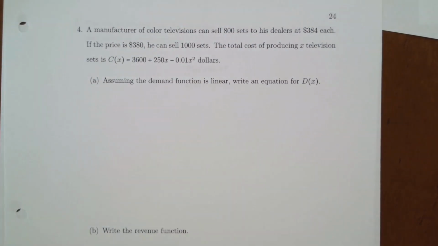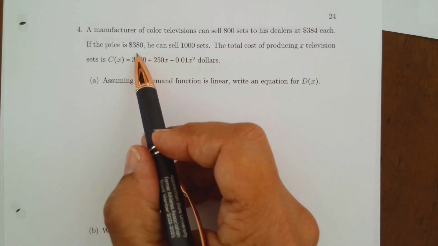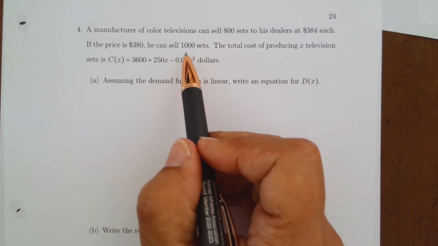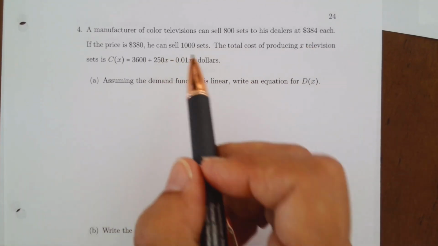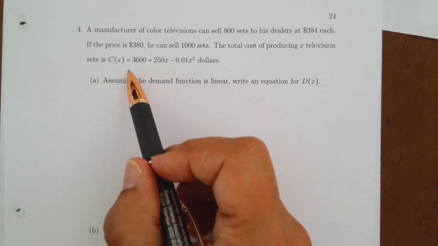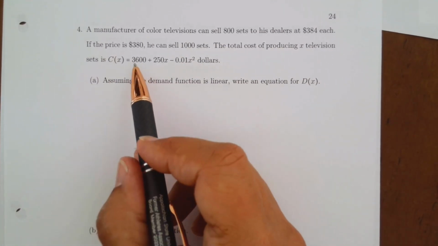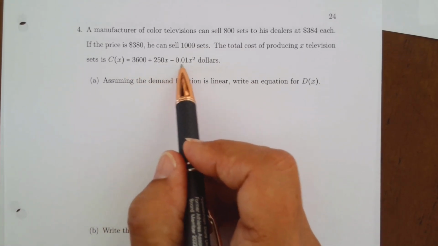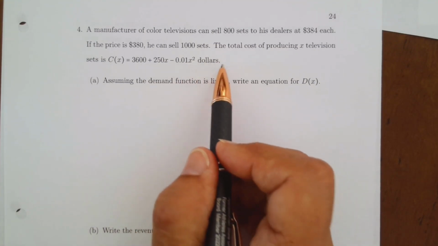Let's look at number 4. All right, a manufacturer of color televisions can sell 800 sets to his dealer at $384 each. If the price goes to $380, so it comes down, he can sell 1,000 sets. So he can sell more if he lowers the price. Okay. The total cost of producing x television sets is C equals 3,600 plus 250x minus 0.01x squared dollars.